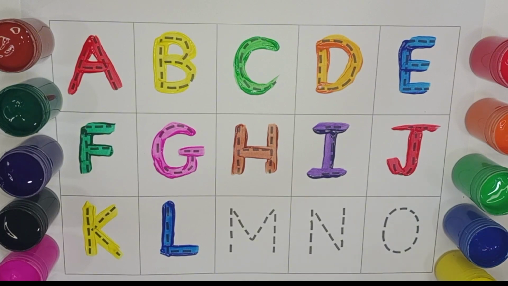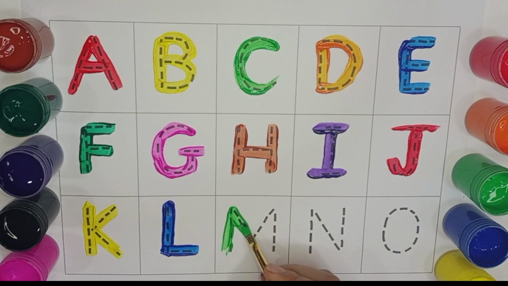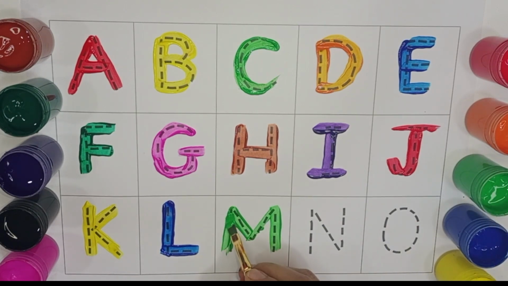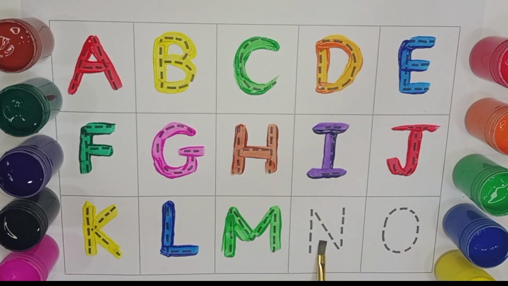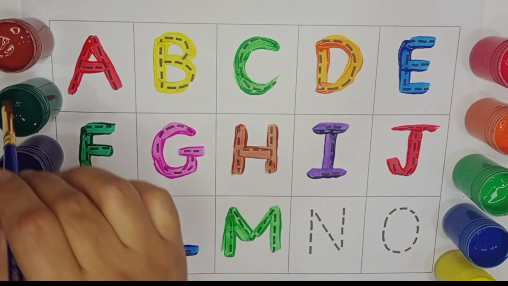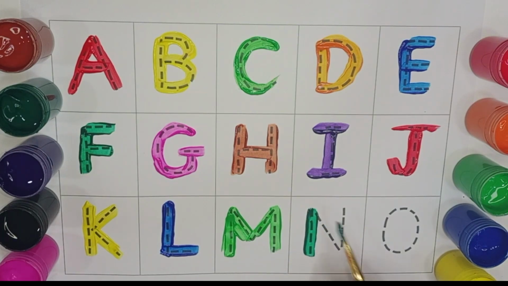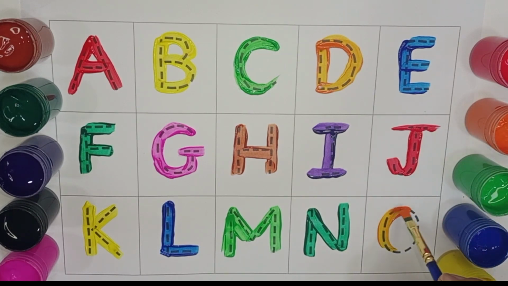M. M is for moon. N. N is for noodles. O. O is for orange.